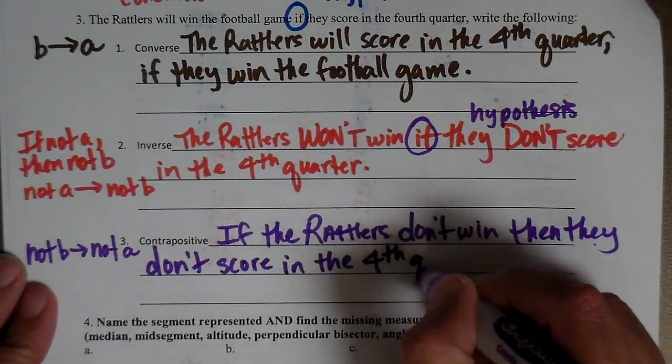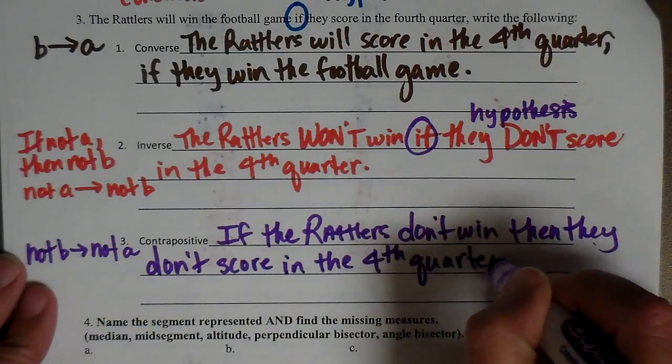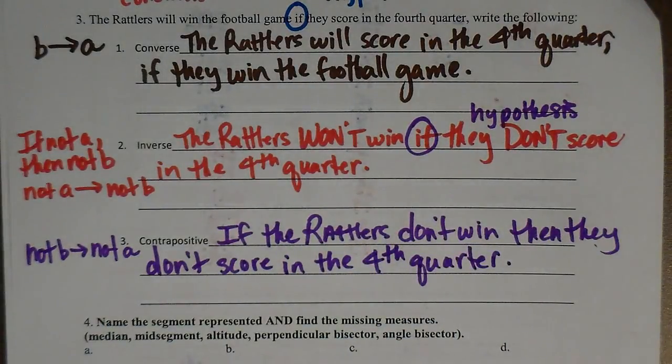Now, not all of these statements will always make sense. It just depends, but that's how you do the conditionals. Converse, you flip the conclusion and the hypothesis. The inverse is the negative of the original, negating both the hypothesis and the conclusion. And then the contrapositive is the converse of the inverse.